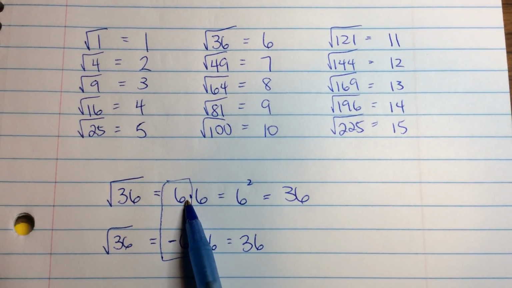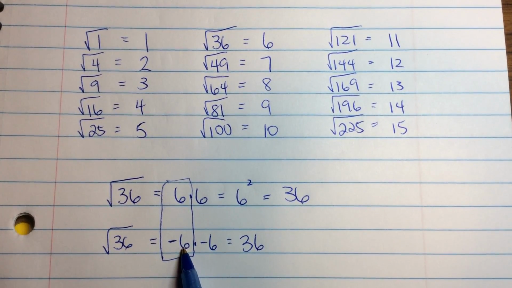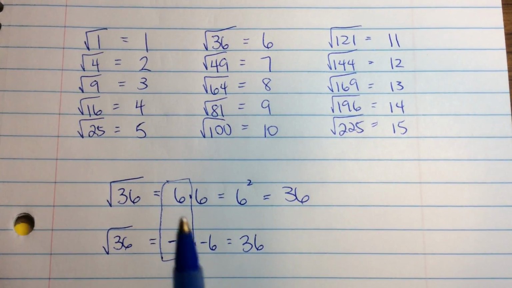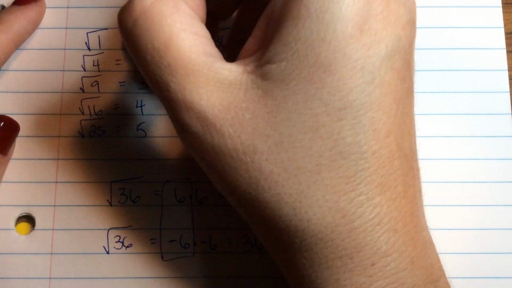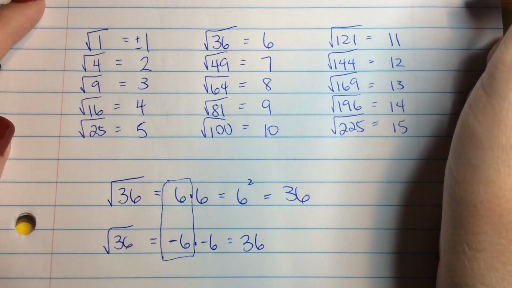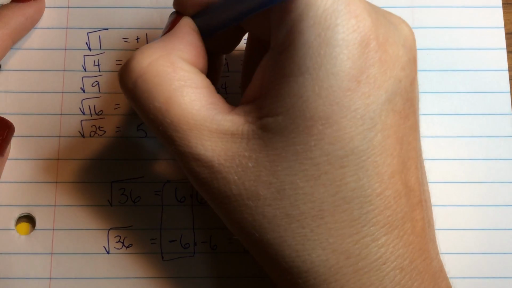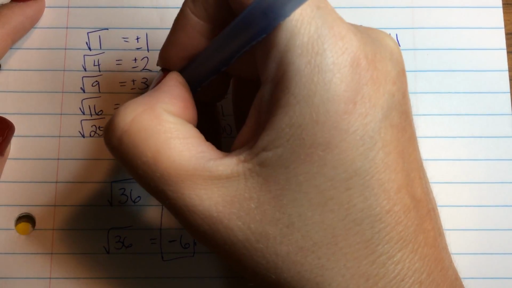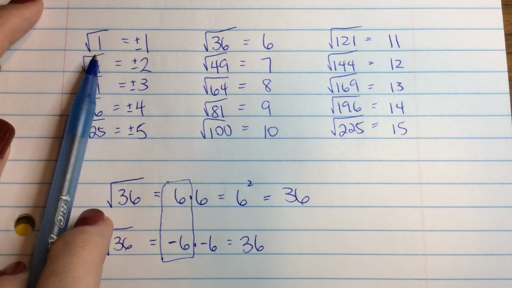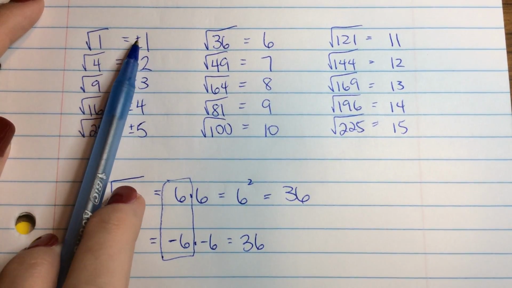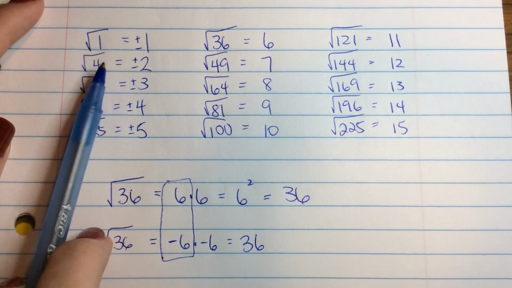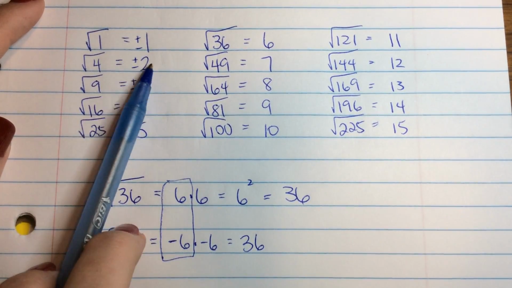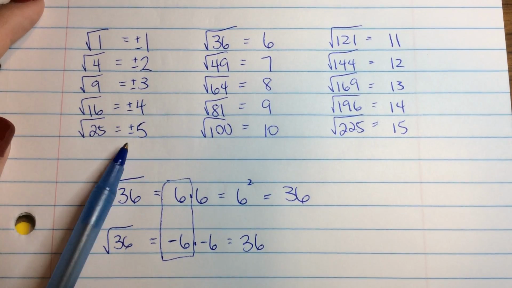So actually we have two possible answers. We have positive 6 and we have negative 6. And that's true with every square root you could ever imagine. All of these are going to have positive and negative answers. So there actually are two answers to each of these. So we're going to go back through, and the square root of 1 is positive or negative 1. The square root of 4 is positive or negative 2. It could go either way, and so forth.